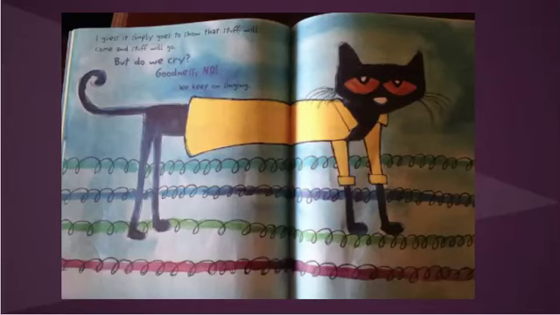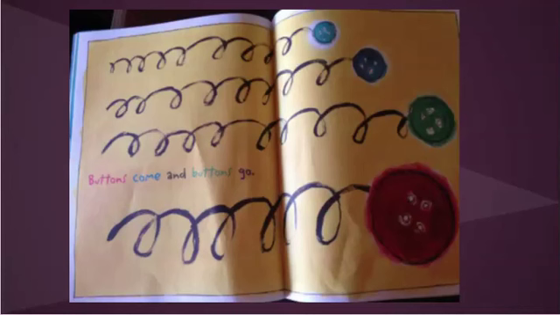I would read them this page, how it goes. I guess it simply goes to show you that stuff will come and stuff will go. But do we cry? Goodness, no. We keep on singing. I would tell my students that sometimes things happen, but we keep singing and we keep moving along. The last page just says, buttons come and buttons go.